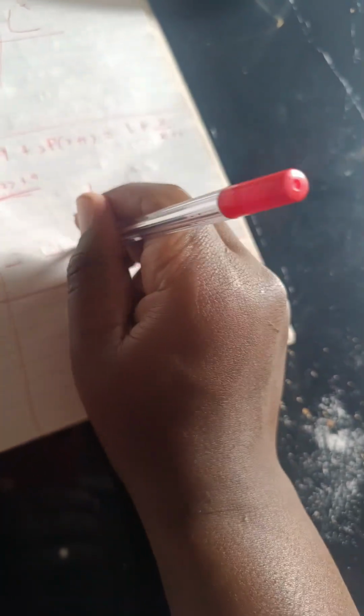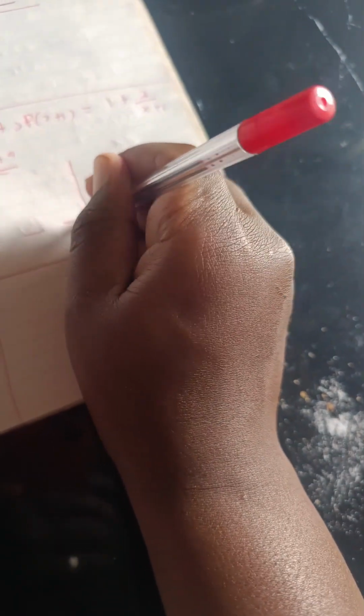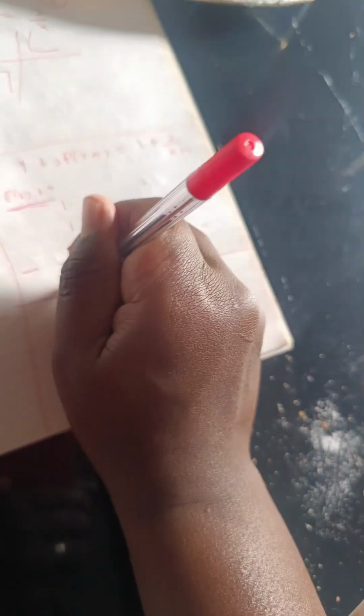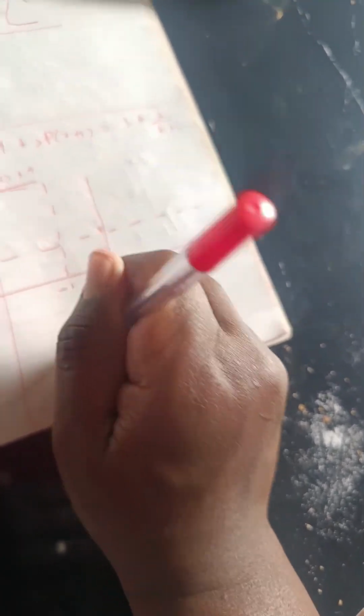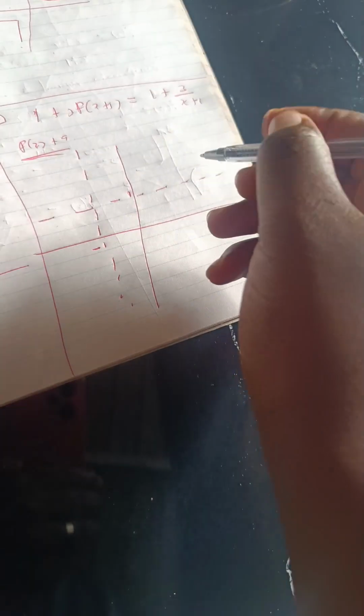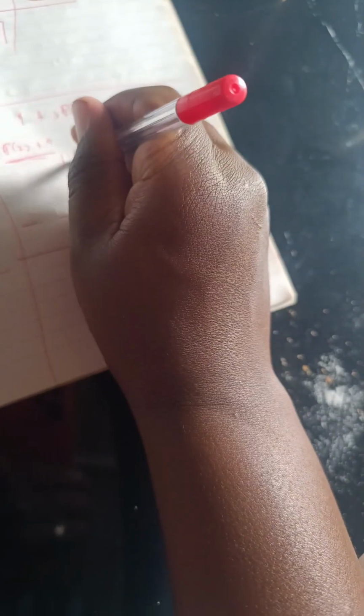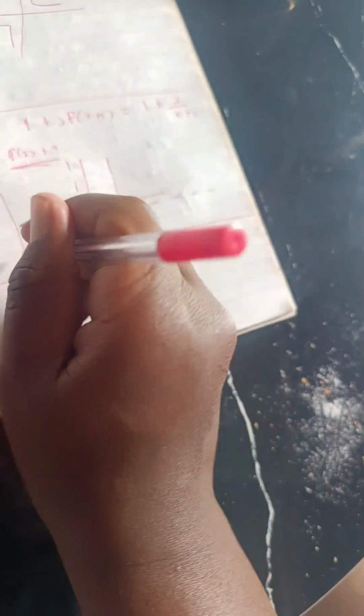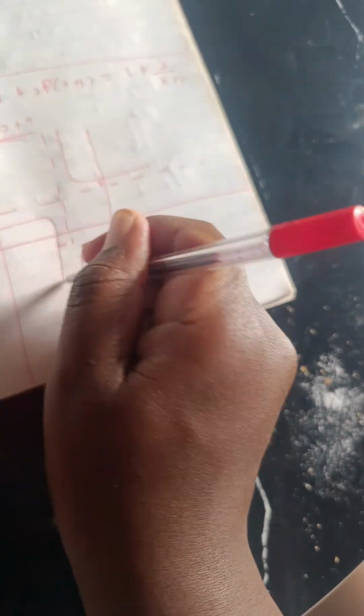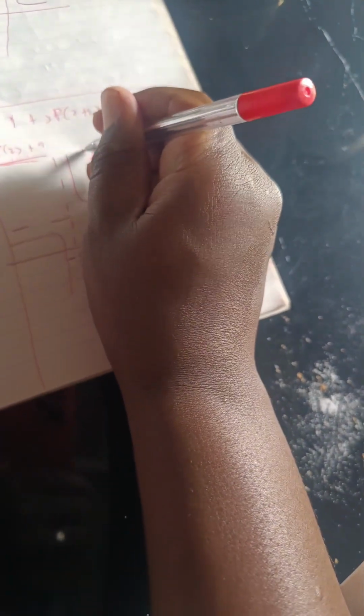So the horizontal line of asymptote will move up to 1, and we already have the other one at x = -1. So our graph will be something like this. These will be our curves.